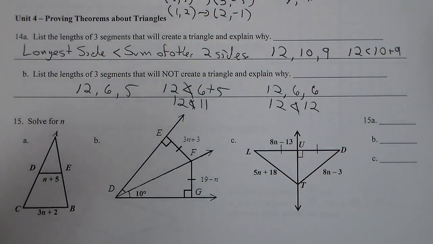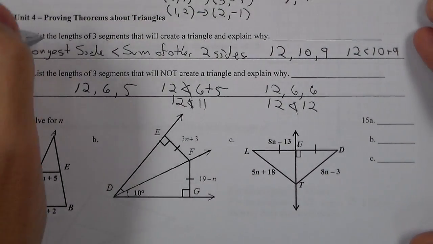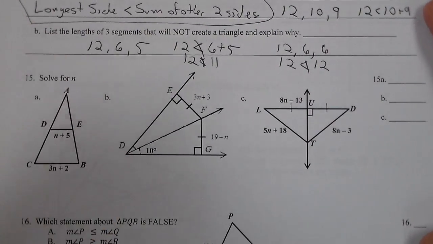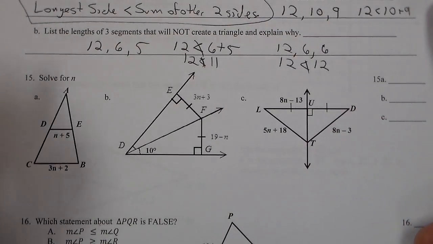They just have to be big enough to reach to close in the triangle. So really any set of numbers work. It's focusing on this rule though, right here. Now, 15 is one we have to be careful for because a lot of students go to 15 and want to set them equal. We have to use a little common sense.